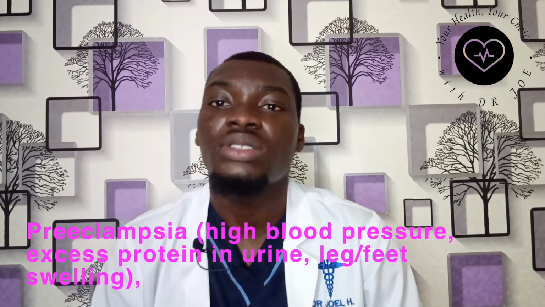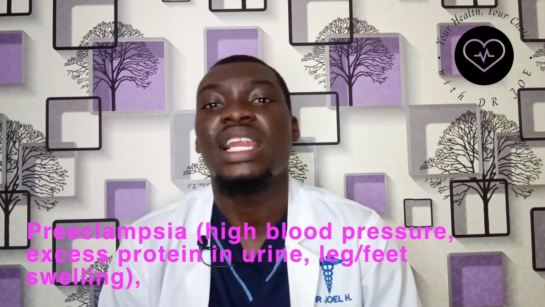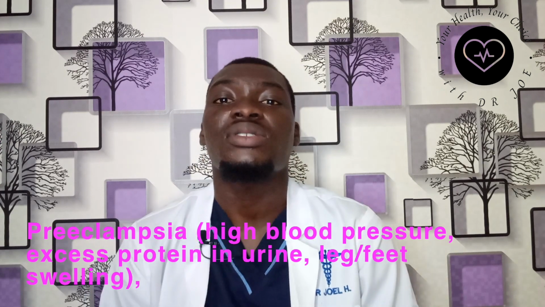Complication of gestational diabetes. In the mother, you have preeclampsia, that is high blood pressure, excess protein in urine, leg and feet swelling, risk of gestational diabetes during future pregnancies, and risk of diabetes later in life. The newborn, you have higher than normal birth weight, low blood sugar, that is hypoglycemia, higher risk of developing type 2 diabetes over time, and death shortly after birth.